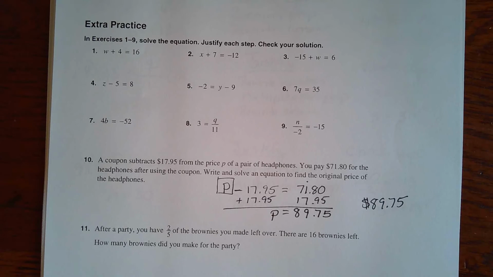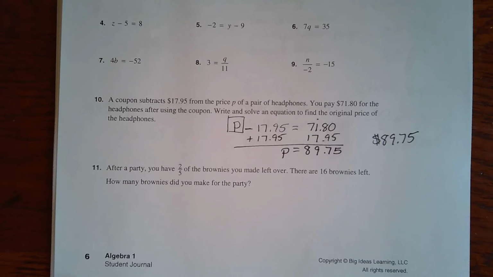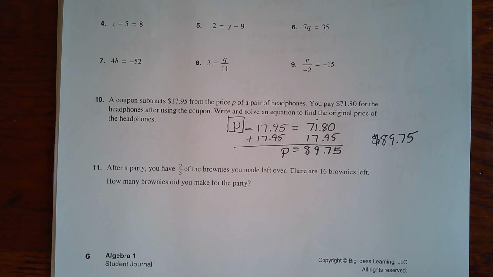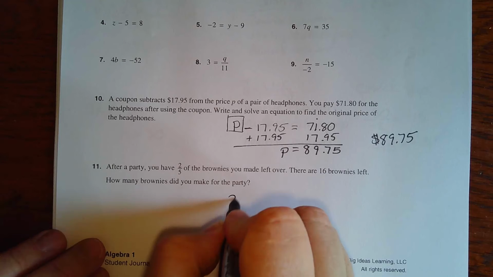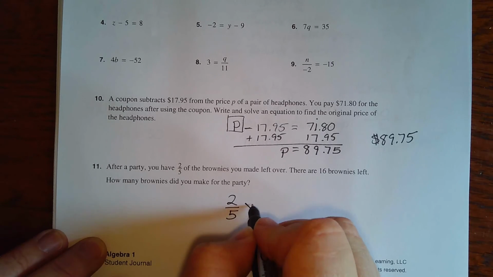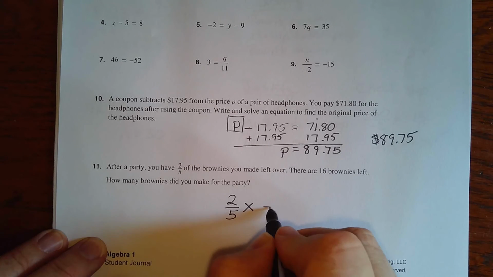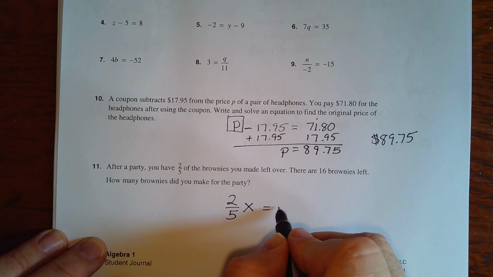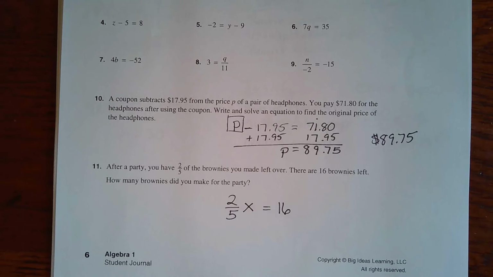Okay, so let's look at number 11. This was the addition subtraction for 10, so 11 is probably going to be the multiply or divide. It says after a party, you have 2/5 of the brownies you made left over. There are 16 brownies left. How many brownies did you make for the party? Well, let's think of it this way. 2/5 is the total amount of brownies that you have left over. So if I have 2/5 of the brownies you have made, so that's going to be an x, equals 16. So 2/5 of the brownies is 16.